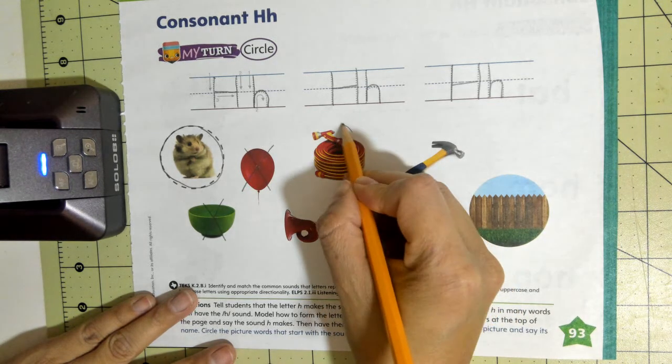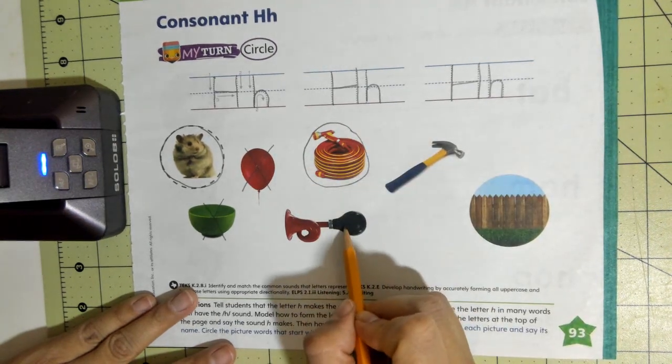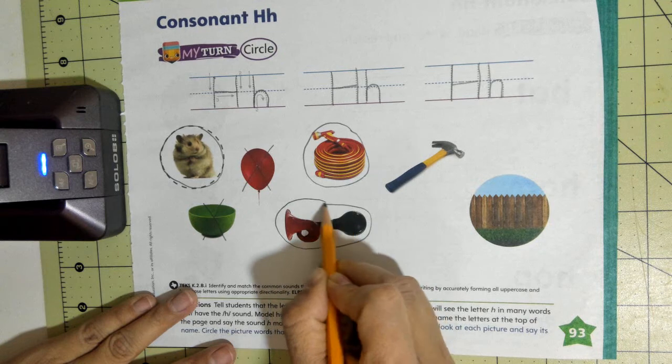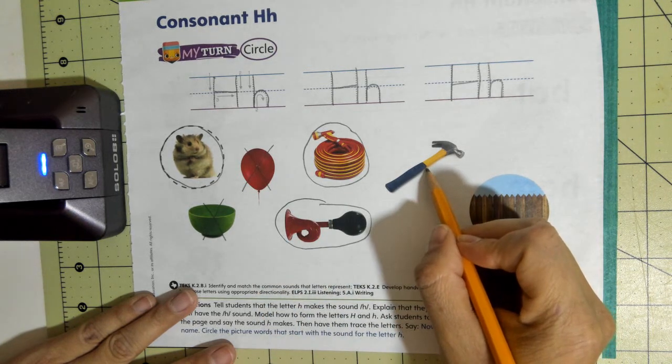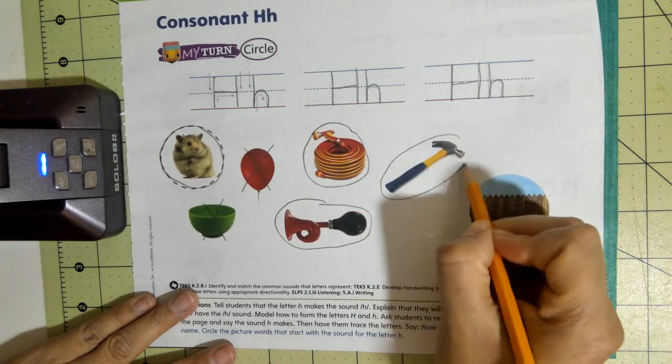Yes, it does begin with H, so we're going to circle it. What about horn? Right, it does begin with H, so we're going to circle it. What about hammer? Right, it does begin with H, so we're going to circle it.